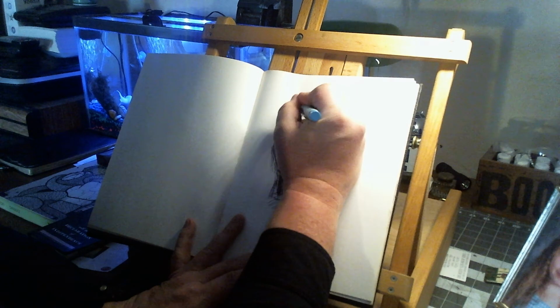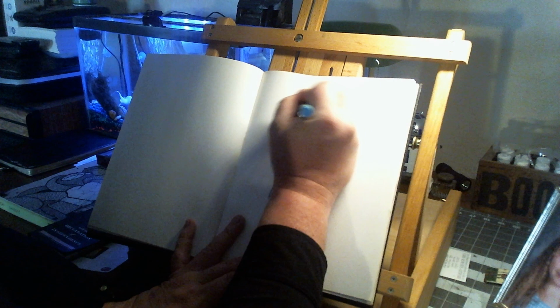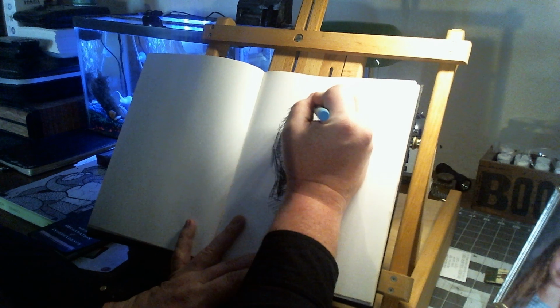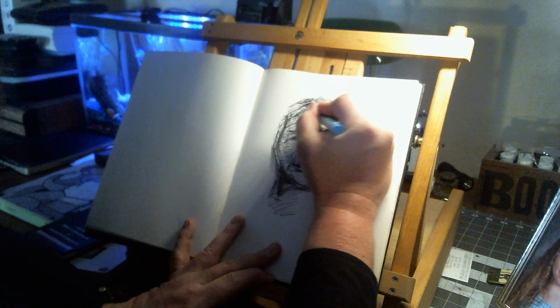There's a part up here. So I'm going to use a little bit more pressure with the ballpoint there to show the part in the hair.